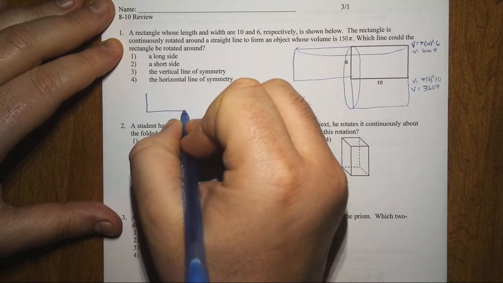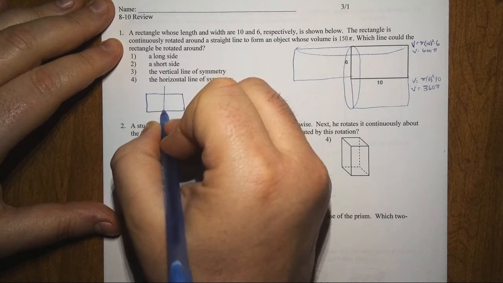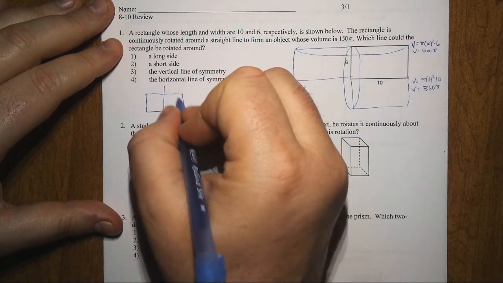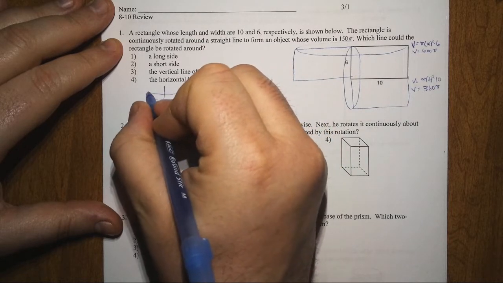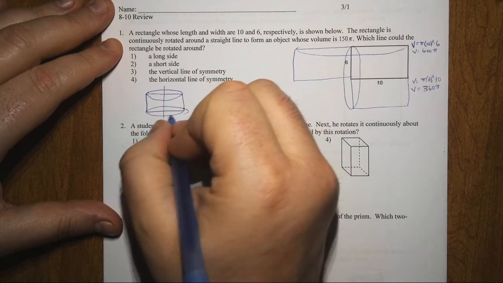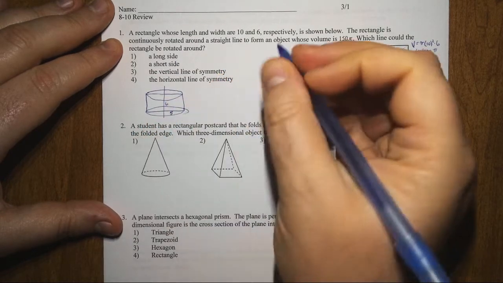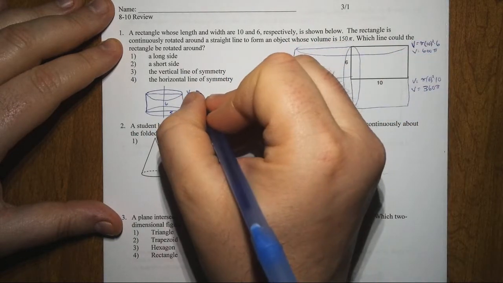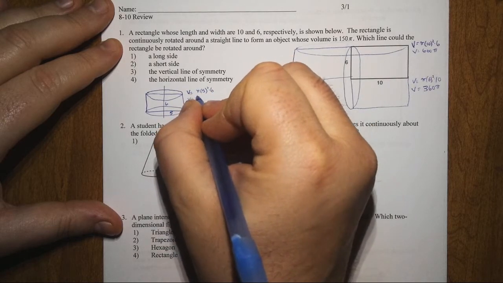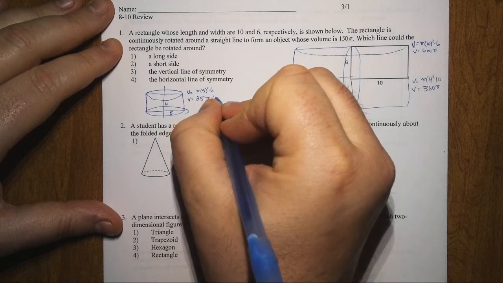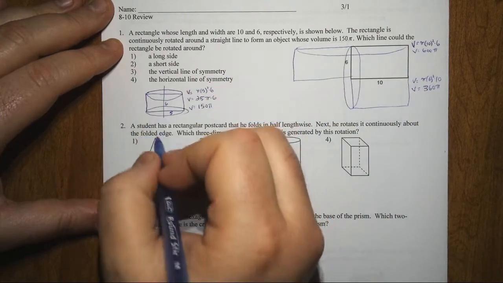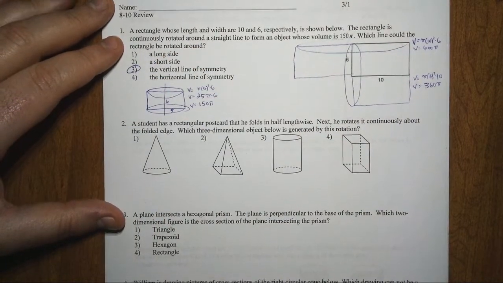So let's talk about what happens if I go the line of symmetry going this way, so right through the middle. So this will be a vertical line of symmetry, okay? So if I spin this around this way, then the cylinder is going to get formed here, okay? So my radius here, if this side was 10, is now 5, and the height is 6. So the volume is going to equal pi times 5 squared times 6. This is 25 pi times 6, and that indeed is 150 pi. So that's a vertical line of symmetry, and that's going to be choice 3.